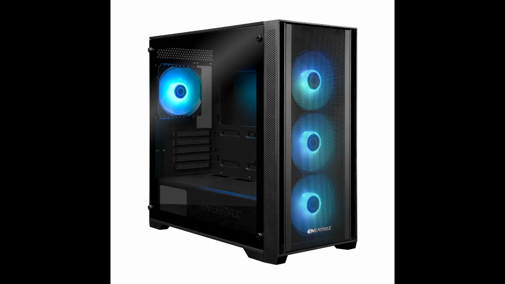The PC case. The case is the outer frame that holds everything together. Cases are usually rectangular metal boxes with glass or metal side panels, and inside they have mounting ports for the motherboard, power supply, fans, and drives. Some cases come with lights or fans already installed, and some don't, but they come with places for fans and lights to be installed.